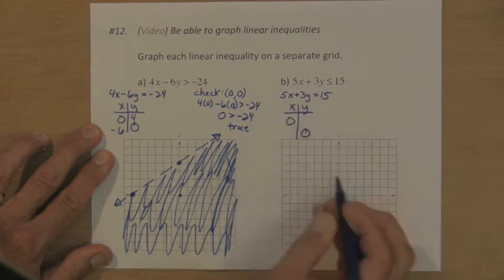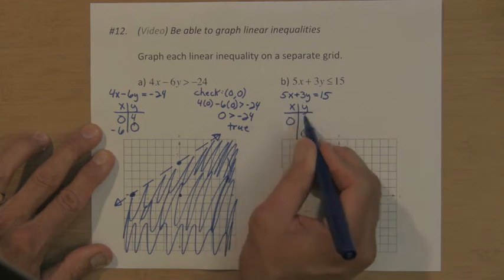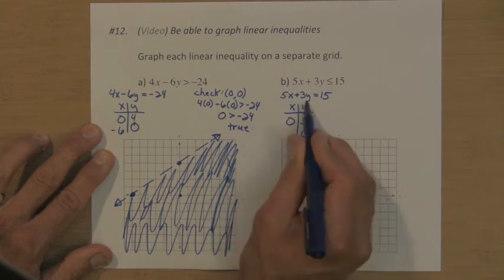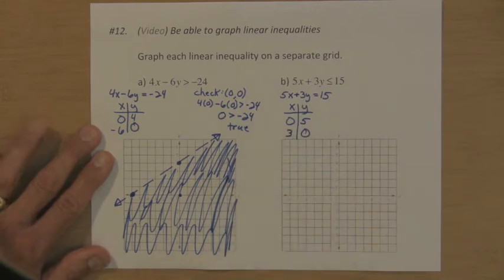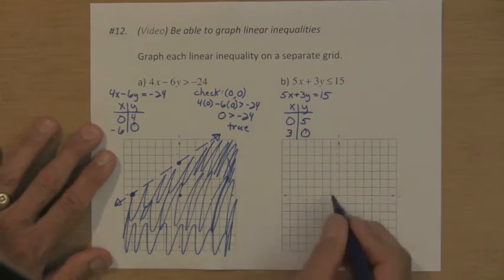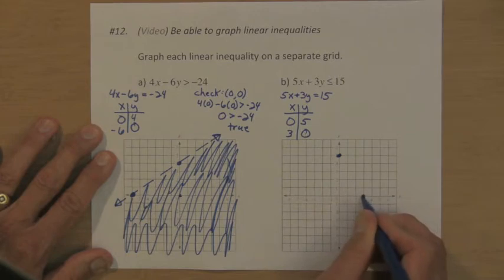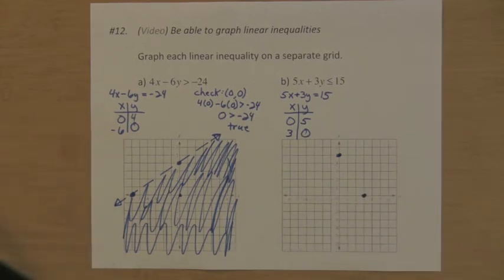So 0 and 0. If x is 0, this is 0. 3 times 5 is 15. If y is 0, this whole term goes to 0, and 5 times 3 is 15. Those are my 2 points to graph, my x and y intercepts. Here's 0, 5. Here's 3, 0. Before I connect them, make sure it's solid or dashed.